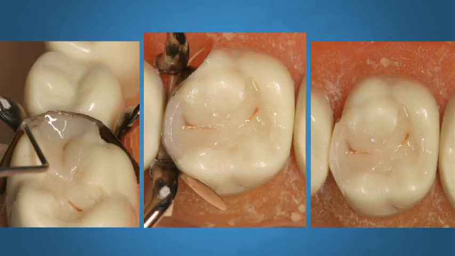The next step will be, on the marginal ridges, I'd like to use an explorer to remove the flash, to remove the excess, so we have the least amount of flash as possible. After curing, and after removing the matrix band, you can see that our restoration is almost finished.